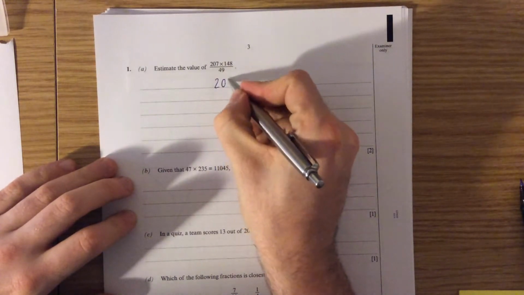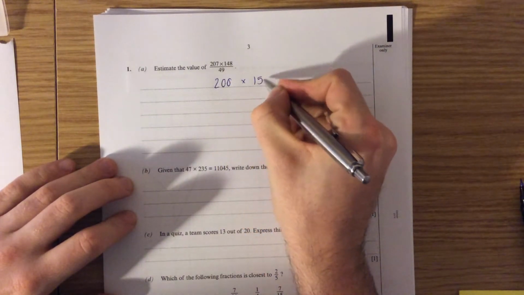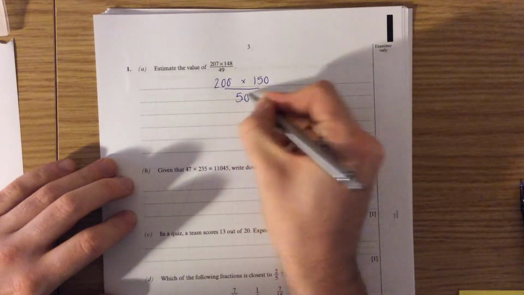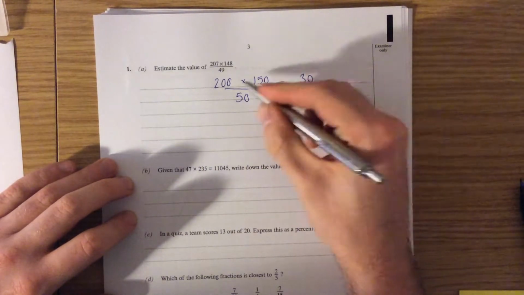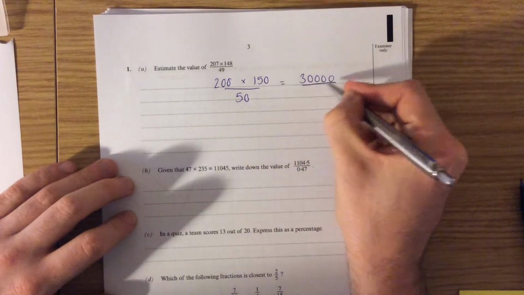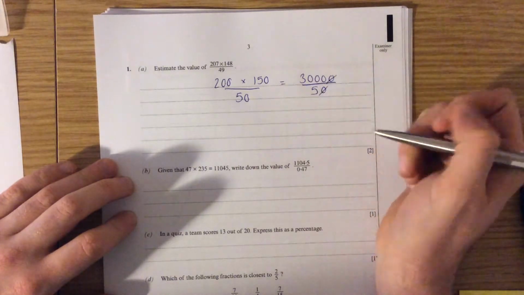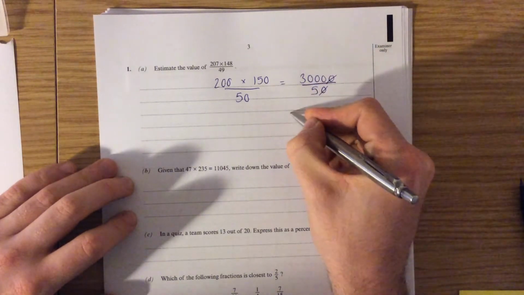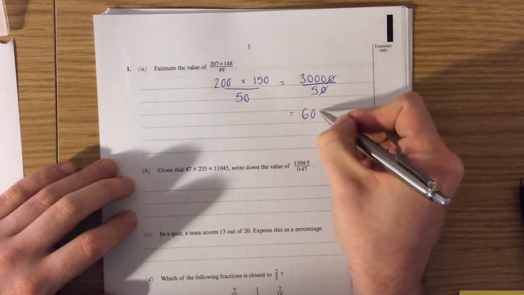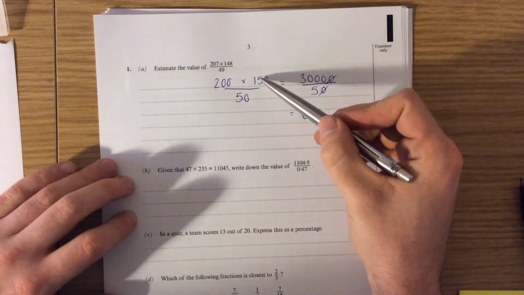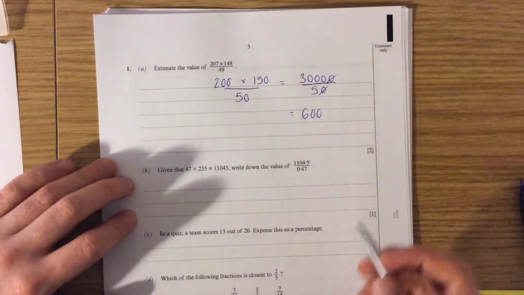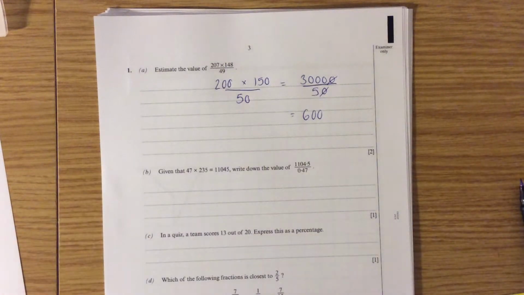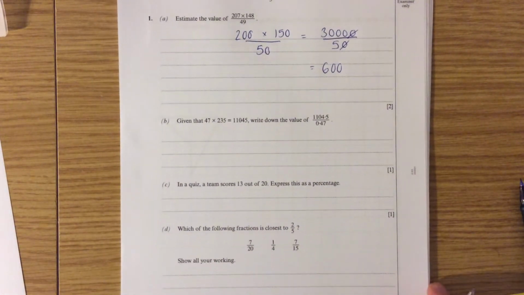So 207 rounds to 200, 148 rounds to 150, and 49 rounds to 50. 200 times 150, 2 times 15 is 30, and then the 3 zeros included, divided by 50. 10 will cancel. 30 divided by 5 is 6, and then the 2 zeros left make 600. It would also be acceptable to round 148 to the nearest 100, which would be 100, changing your answer to 400.